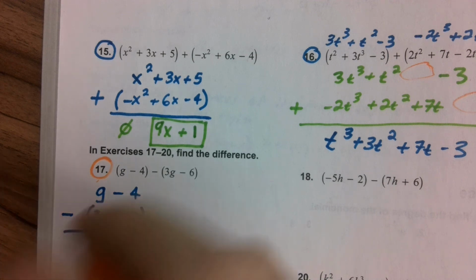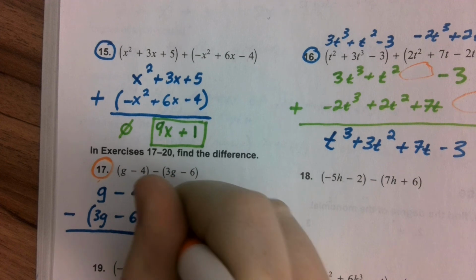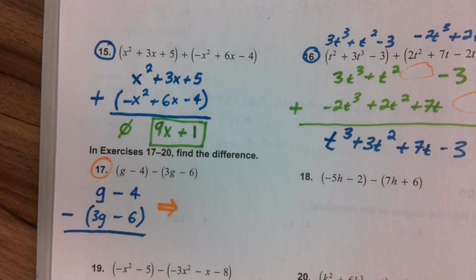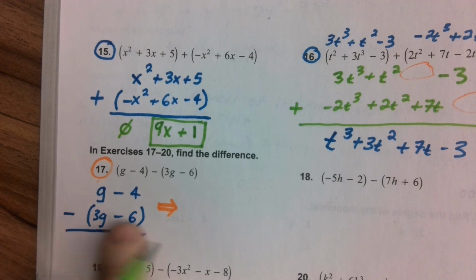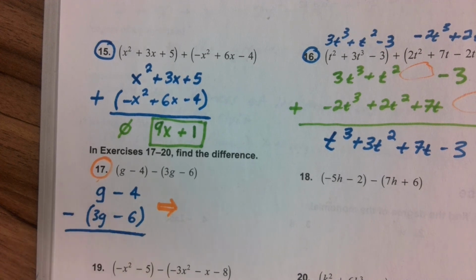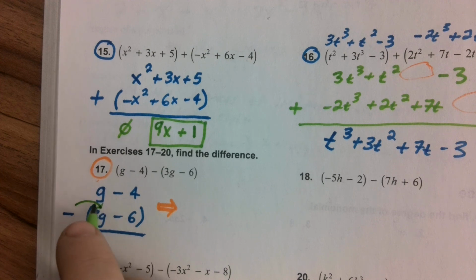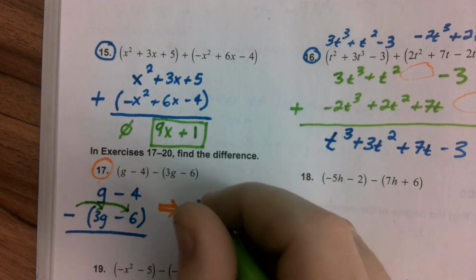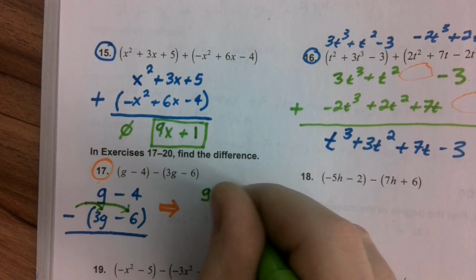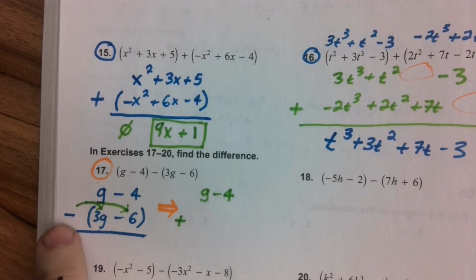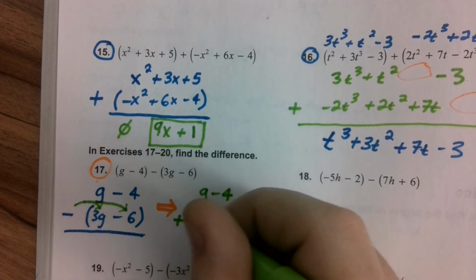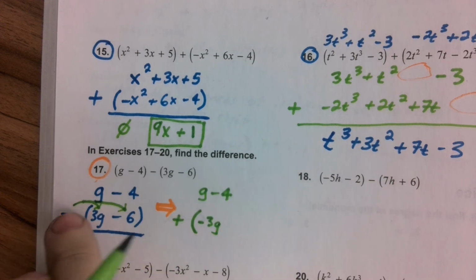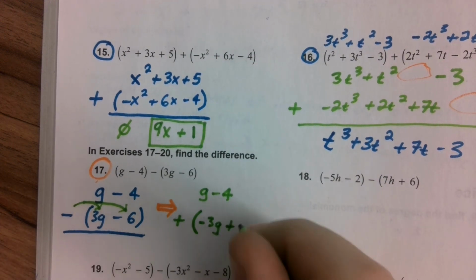Instead, what I always recommend doing is this, and this will help us out in the long run too. Instead of having a subtraction problem, let's turn it into an addition problem. You see how we have minus everything in parentheses here? We can actually distribute this negative sign into the parentheses, and we'd be left with an addition problem. g minus 4 plus whatever the negative gets distributed out to be. Well, negative distributed to a 3g is negative 3g, and a negative distributed to a negative 6 is plus 6.